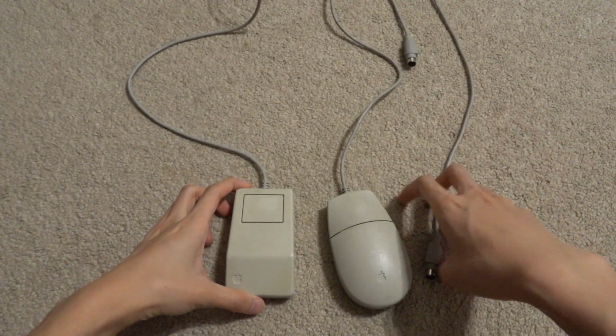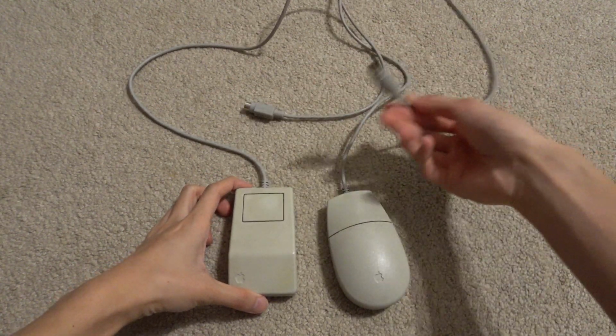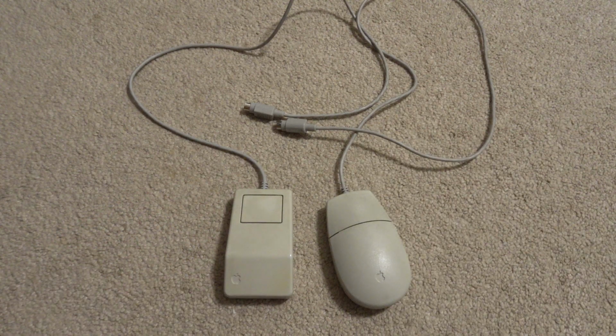With March slowly dwindling away in the next few days, with April coming over on the horizon next week, I felt like I would show you something that's related to something that's happening this week, called Macintosh. And that has to do with these. These Apple ADB mouses. ADB stands for Apple Desktop Bus.